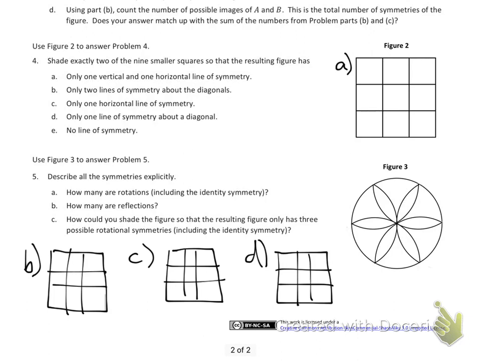If I don't shade anything in, how much symmetry do I have in this? 4. We have 4 lines of symmetry and 4 rotational symmetries if I don't shade anything. So we want to have only 1 horizontal and 1 vertical line of symmetry. And of course we'll get rotational as well, but we're going to focus on the line symmetry. So which 2 could I shade to get only 1 vertical and only 1 horizontal?